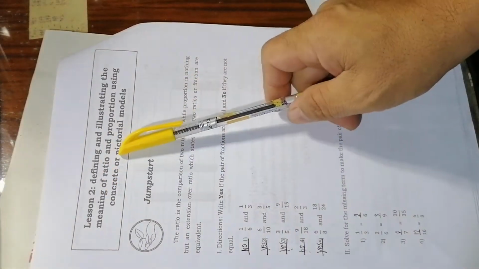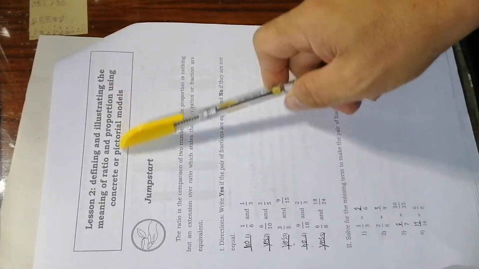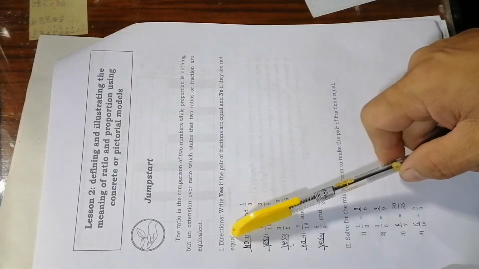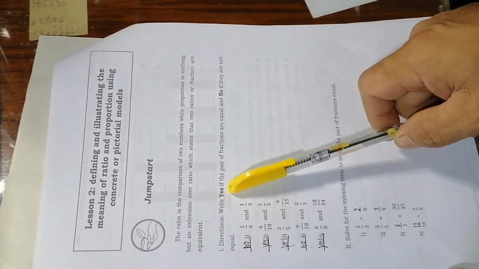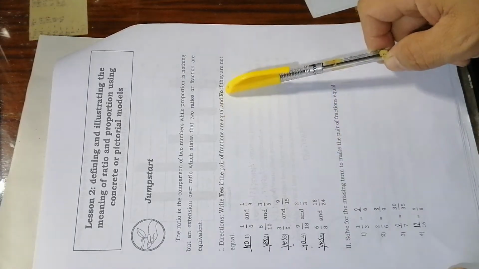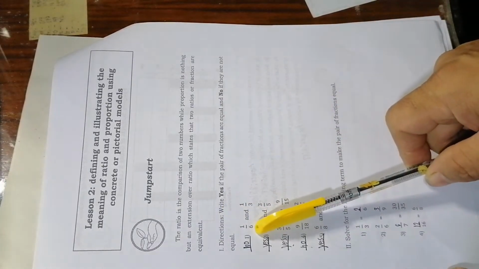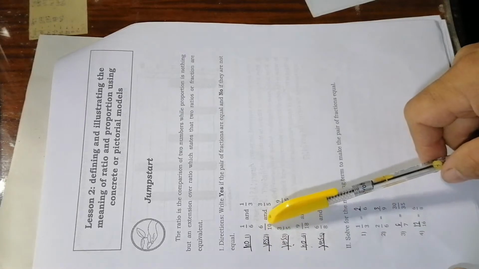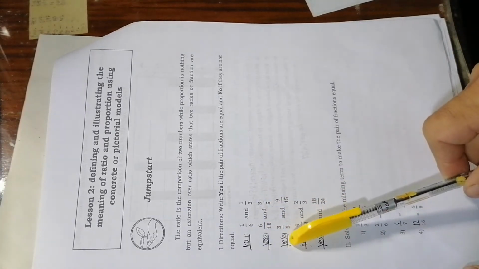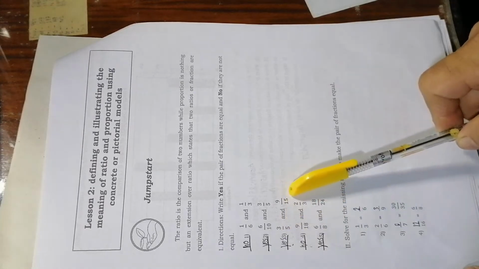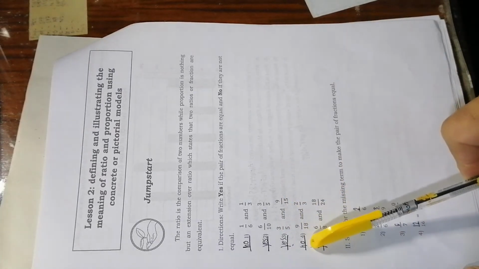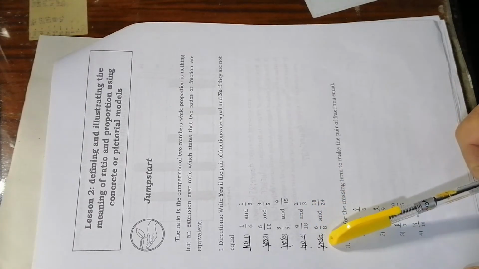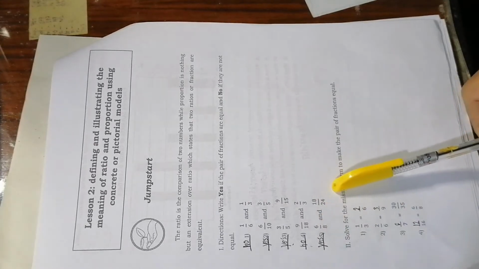Lesson 2. Defining and illustrating the meaning of ratio and proportion using concrete or pictorial models. So, start tayo. Direction. Write yes if the pair of fractions is equal and no if they are not equal. So, number 1, 1 over 6 and 1 over 3 is no. Number 2 is yes because 6 over 10 and 3 over 5. Number 3, yes again, 3 over 5 and 9 over 15. Number 4, no, is 9 over 18 and 2 over 3. Number 5 is yes because 6 over 8 and 18 over 24.